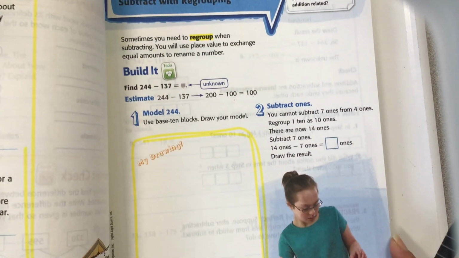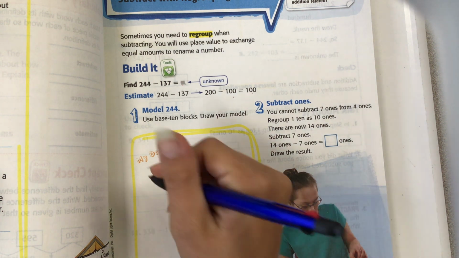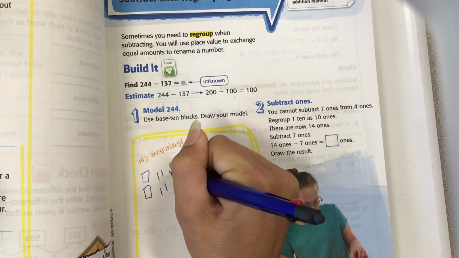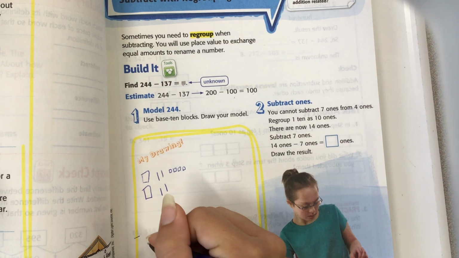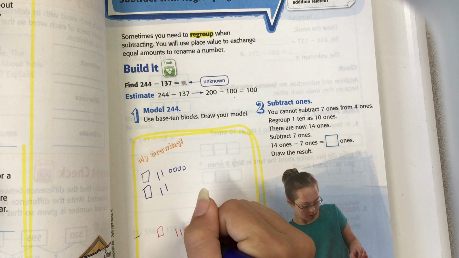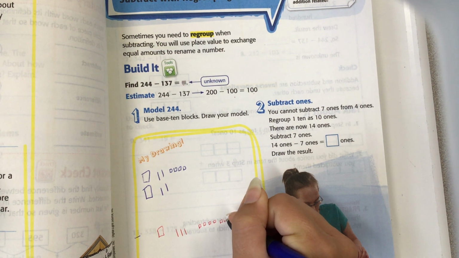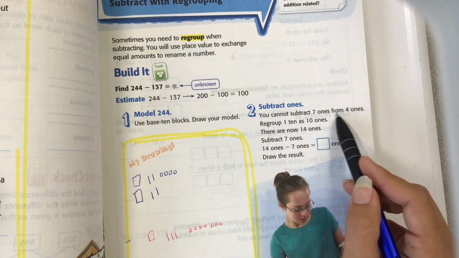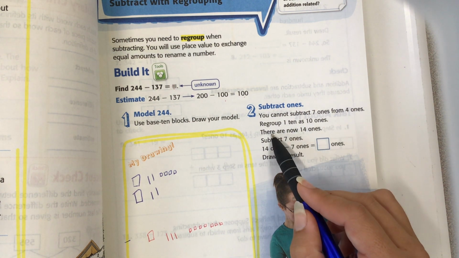My drawing. Use base 10 blocks and draw your model. Okay, so 244 minus 137. 1, 2, 3, 4, 5, 6, 7. So the first thing I notice is I cannot subtract 7 ones from 4 ones. So I'm going to regroup one of the 10s as 10 ones. So now there are 14 ones.